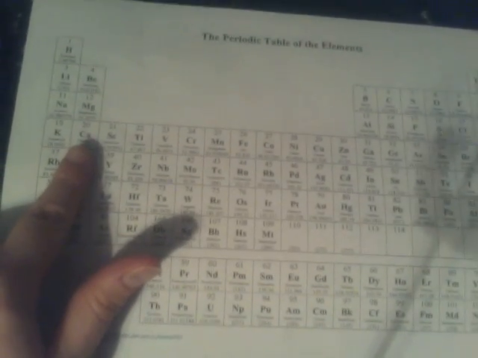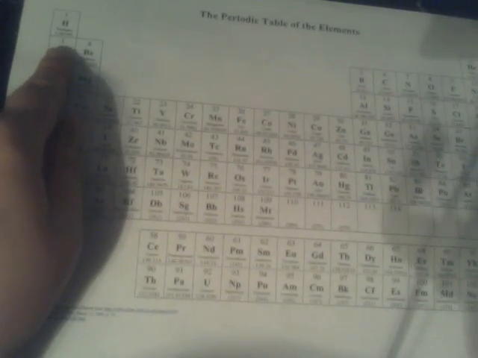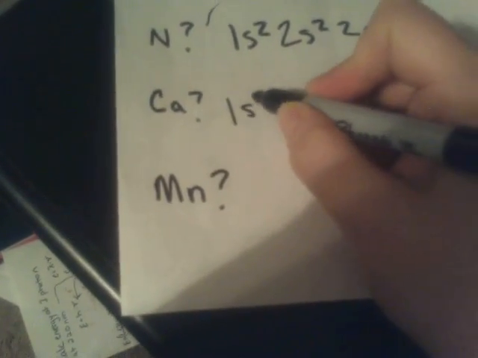So let's do calcium. In this situation, calcium is here, and that is our end goal. It's just like reading a book from left to right. Hydrogen, helium, right? 1s1, 1s2. Okay, what else? That's the end of that line. In the second line, 2s1, 2s2. So I'm going to write those things down. 1s2, 2s2.